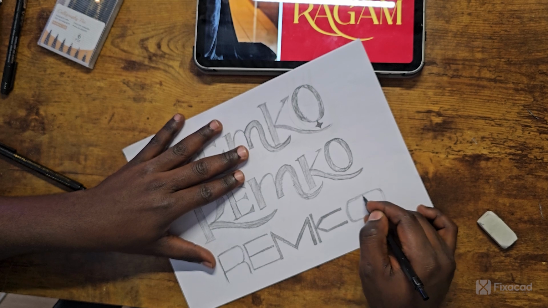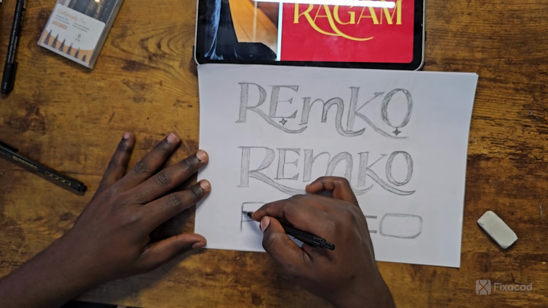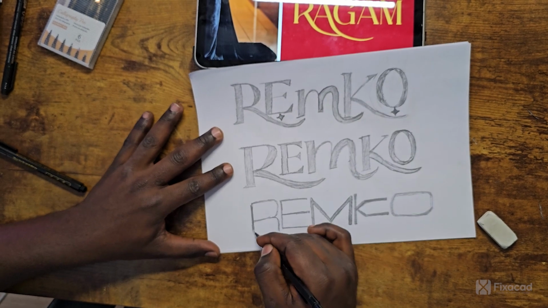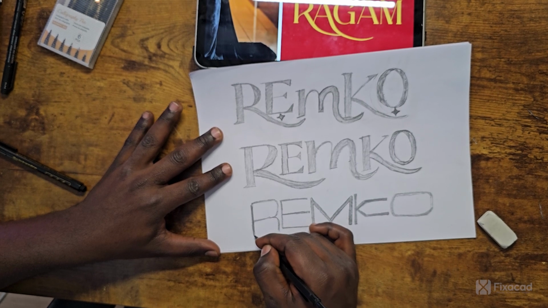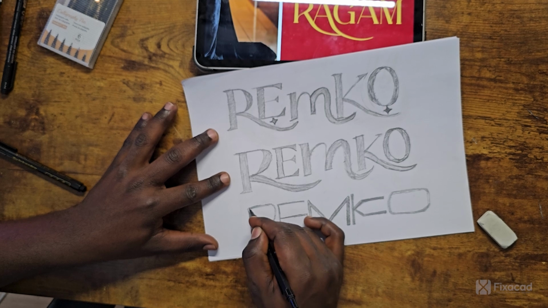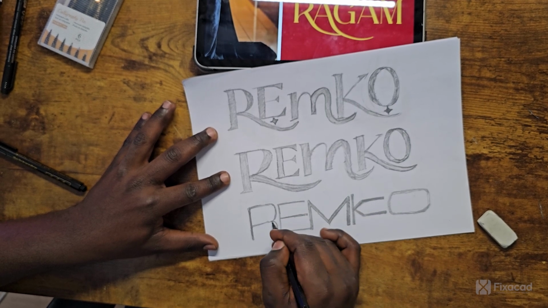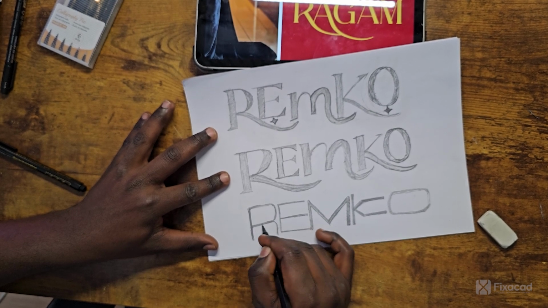So now we have this looking futuristic, and you can see we made it thin so that we can still convey that luxury feel. Now let's look at it overall and see what it looks like, if it's actually going to work.